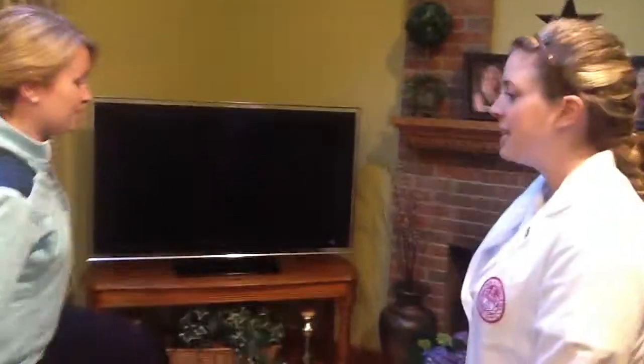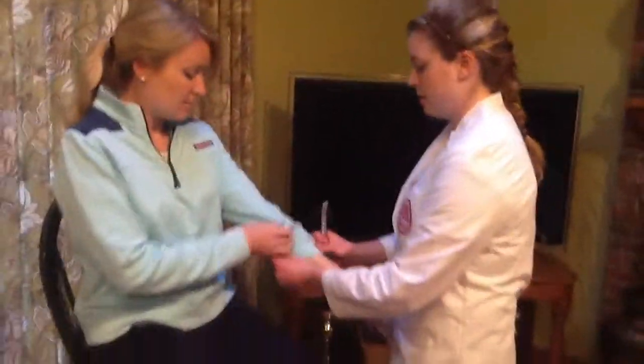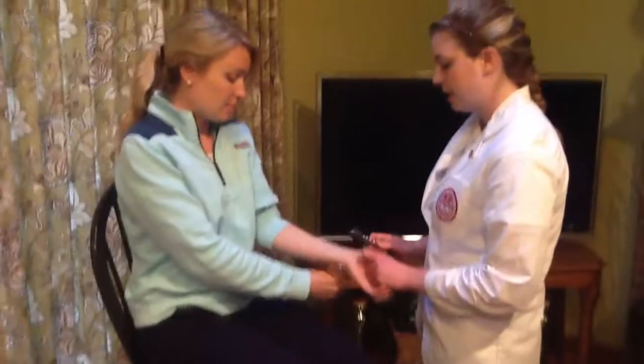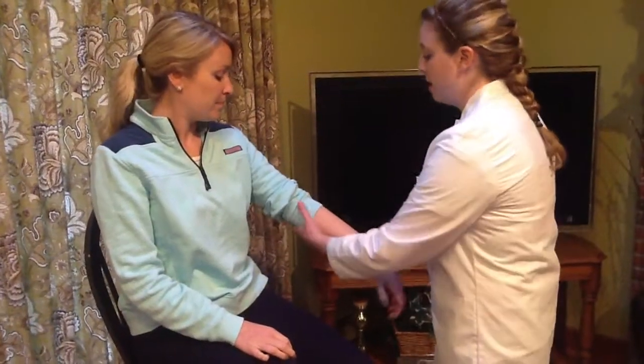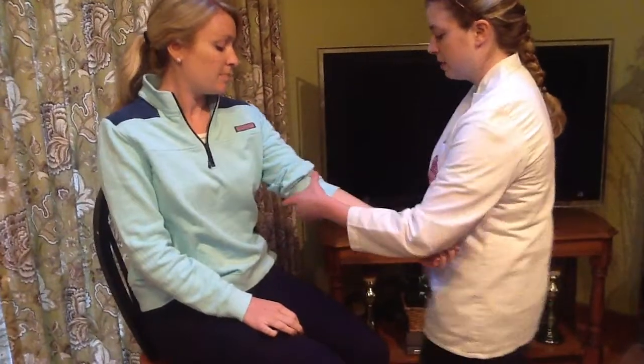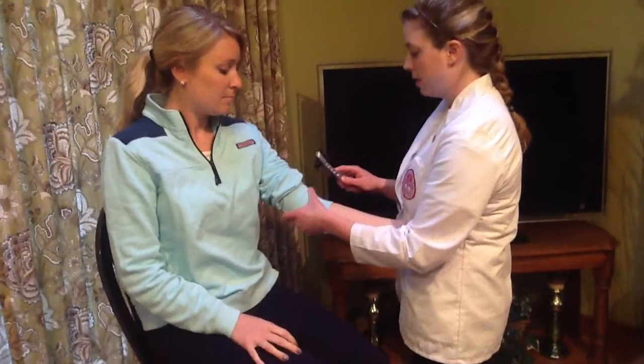Okay, so now I'm going to test deep tendon reflexes. Okay, so I'm going to start with the brachioradialis. Okay. Just have you relax. Hold your thumb here just to relax it. Okay. Good. And then brachial. Good.